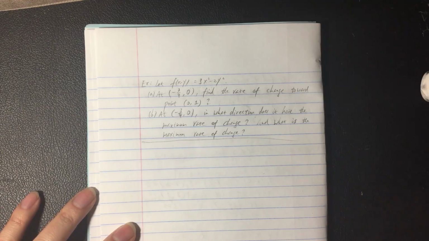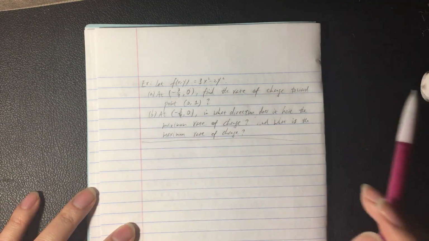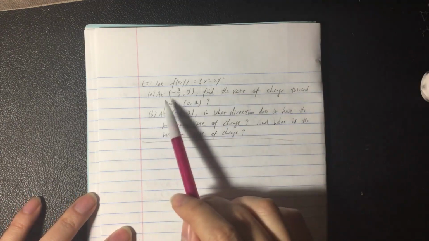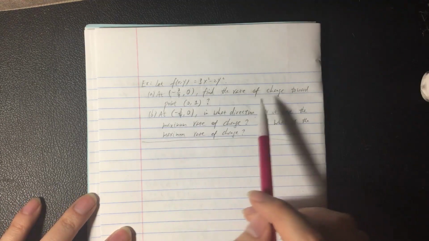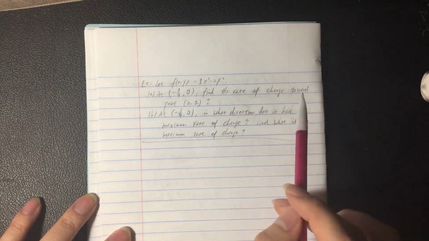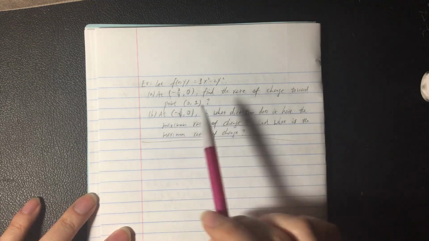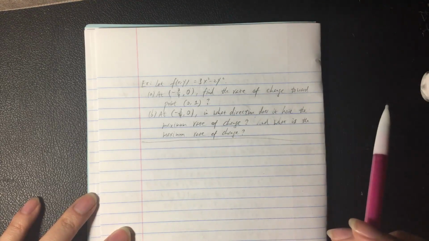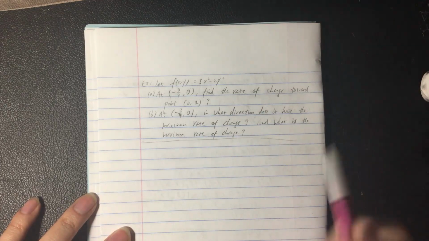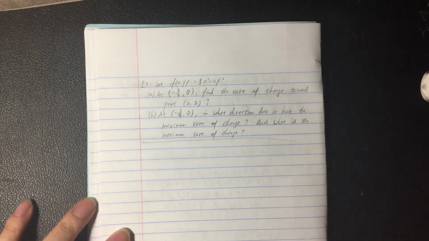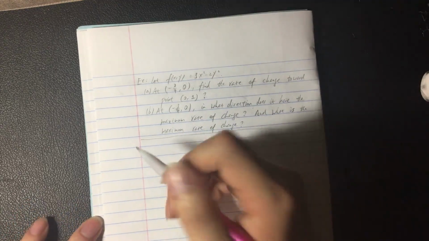Let's look at another example. Let f(x, y) equal 3x squared minus 2y squared. At (-3/4, 0), find the rate of change toward the point (0, 1). In what direction does it have the maximum rate of change? And what is the maximum rate of change? So let's do part A first.